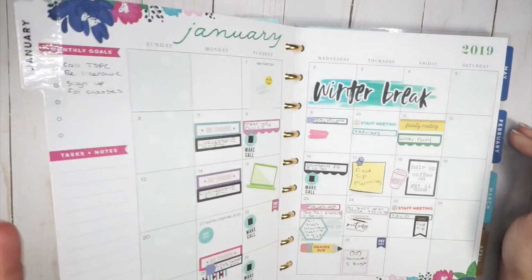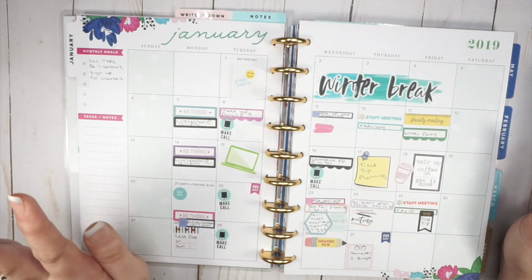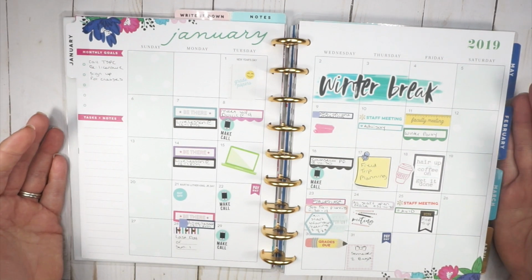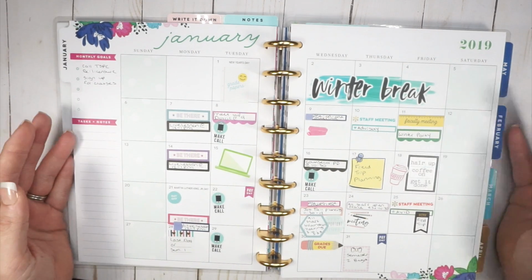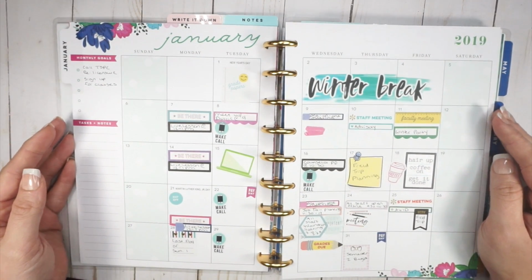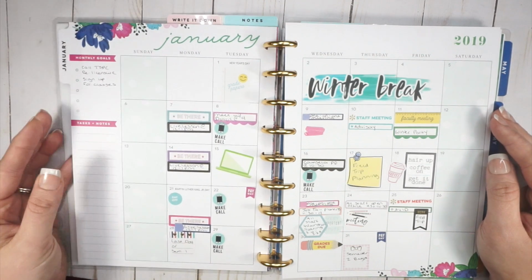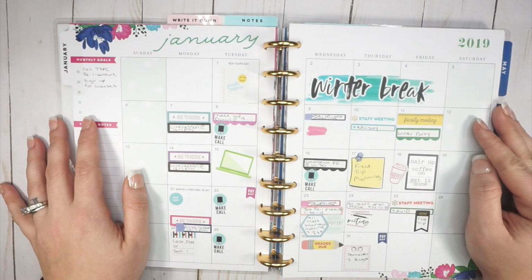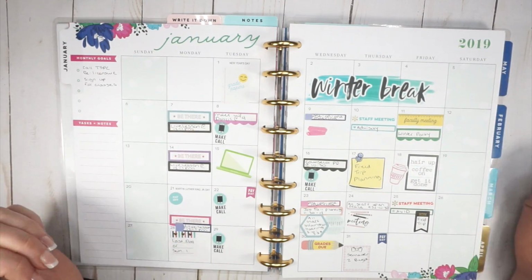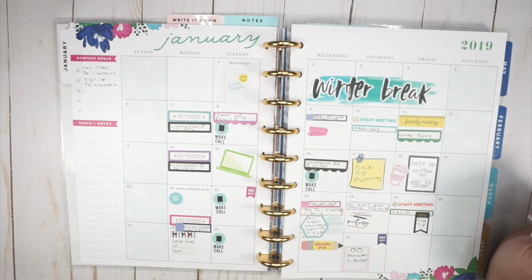So in January, this is what my monthly spread looked like. And I was really careful to not share any student information in here so that I could share this with you, because I feel like there's not enough completed teacher planning ideas out there, because we have to be so very careful with student information. So all of that stuff I took out and I put on sticky notes so I could take it out when I share it with all of you. So this is how my monthly spread looked.